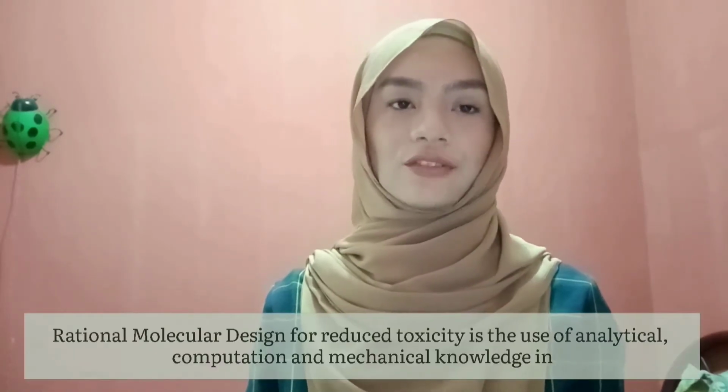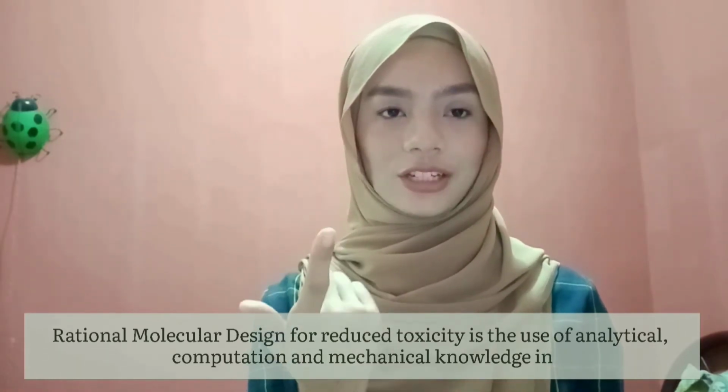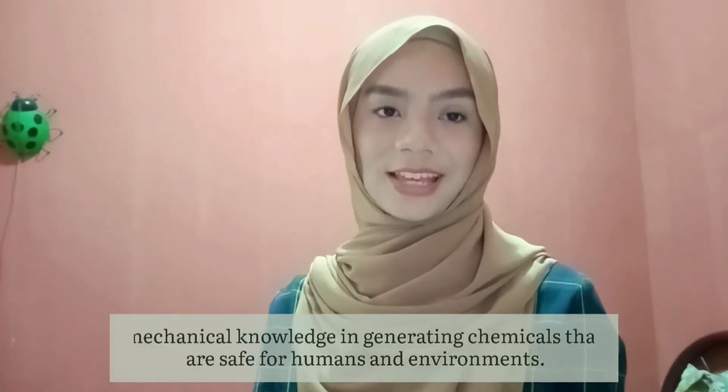Today we are going to talk about rational molecular design for reduced toxicity. Rational molecular design for reduced toxicity is the use of analytical, computational, and mechanical knowledge in generating chemicals that are safe for humans and environments.